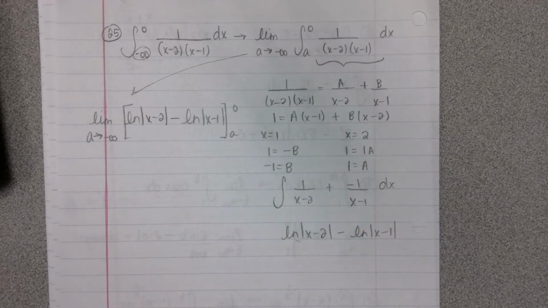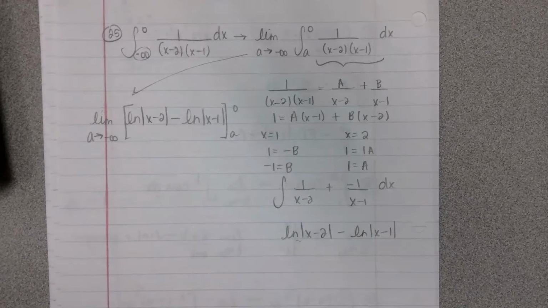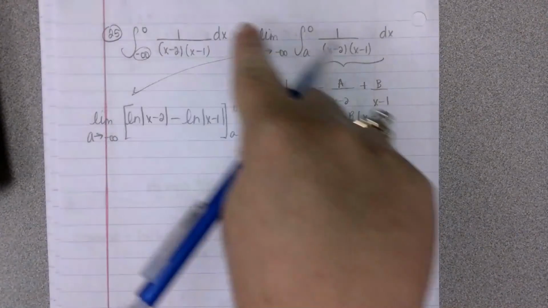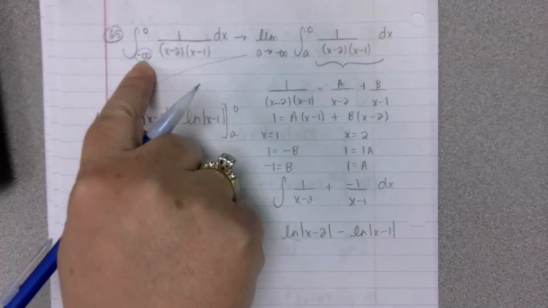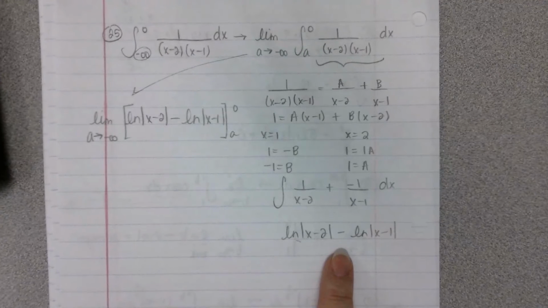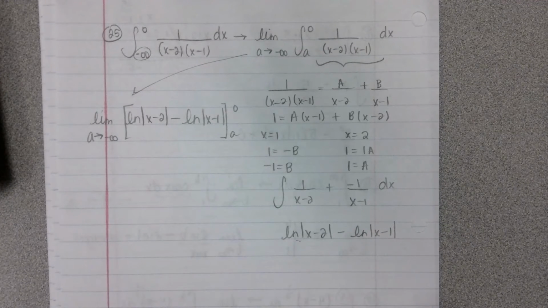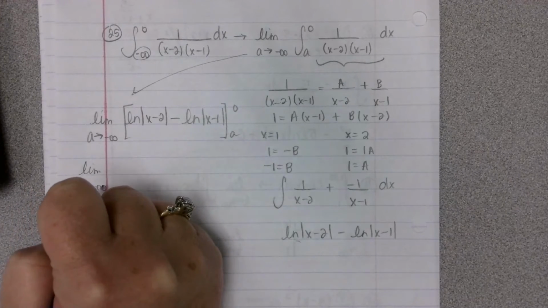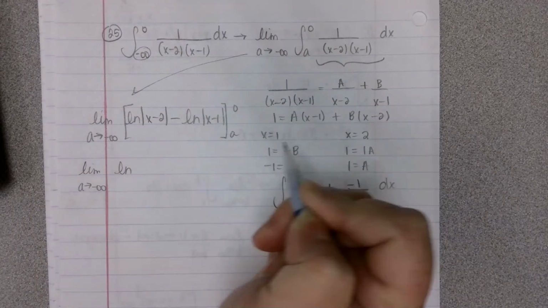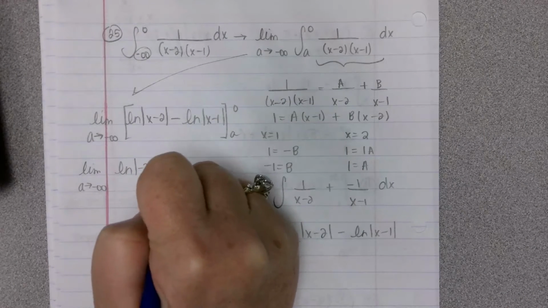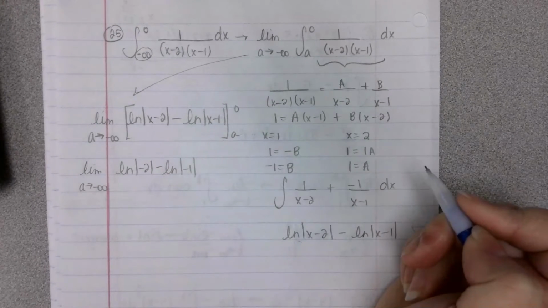So while we haven't done one specifically like this, we've done problems where A is going to negative infinity, and we've done problems where we have to integrate by partial fractions. So we're just putting those two together. So we get the limit as A approaches negative infinity of ln. If I plug in a 0, I get the absolute value of negative 2 minus the absolute value of negative 1.